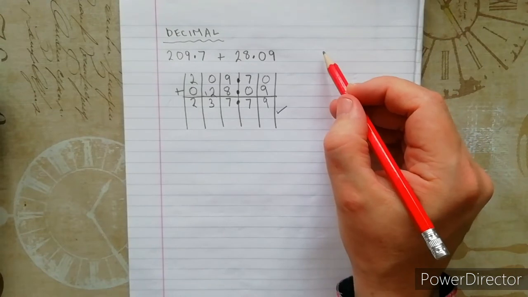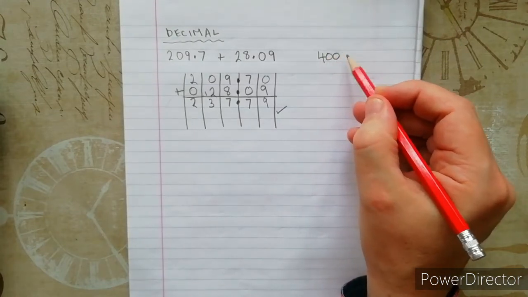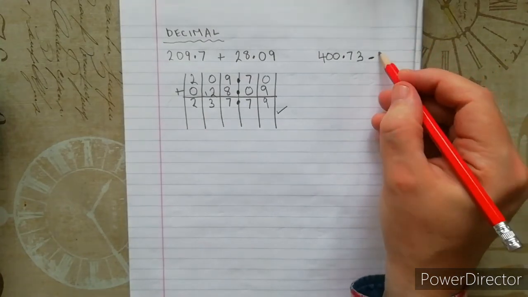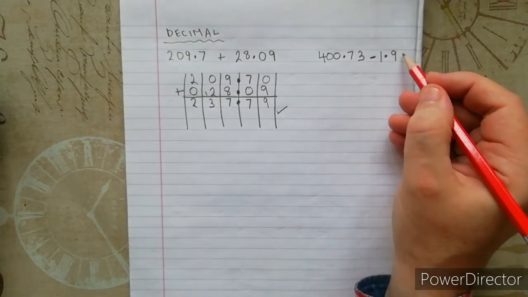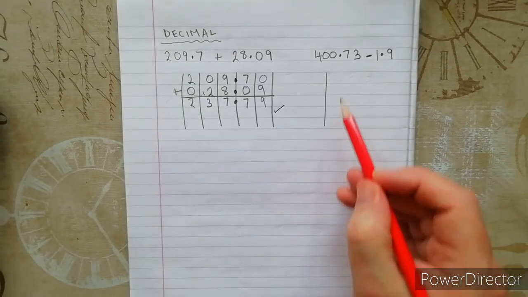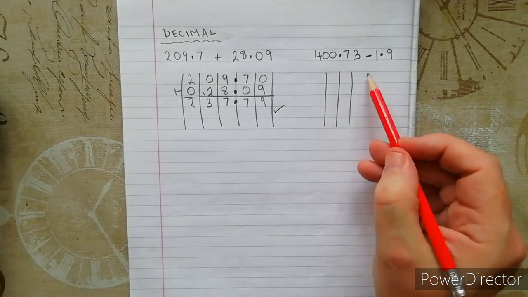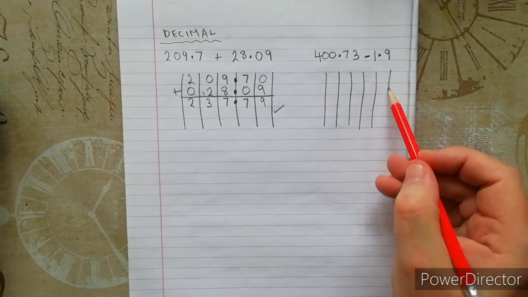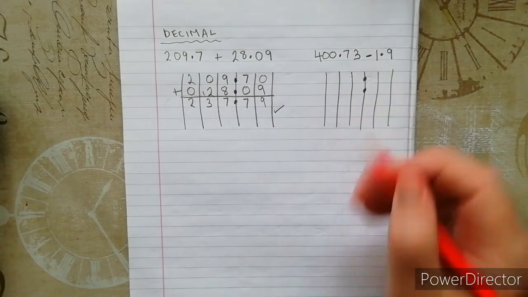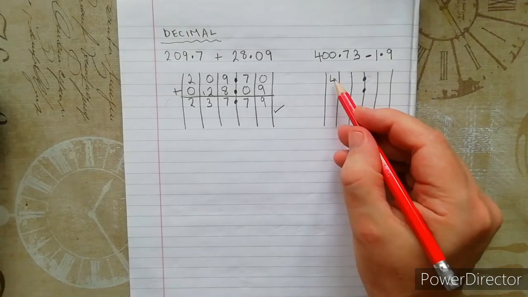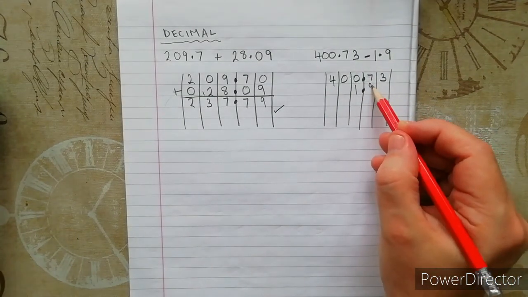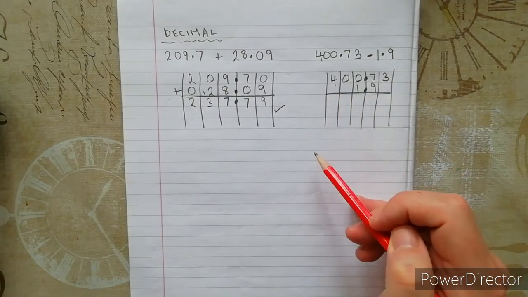Now what if it's a takeaway? So let's have 400.73. Take away 1.9. We'll just have it as 1.9. Okay, so draw out your columns. The reason we do this is because in the test you will not have squared paper. So that takes about 10 seconds and usually that just leads to you getting the right answer. Let's put in our decimal point on the line. So the big number always goes to the top in a takeaway, 400.73. Take away 1.9. Okay.